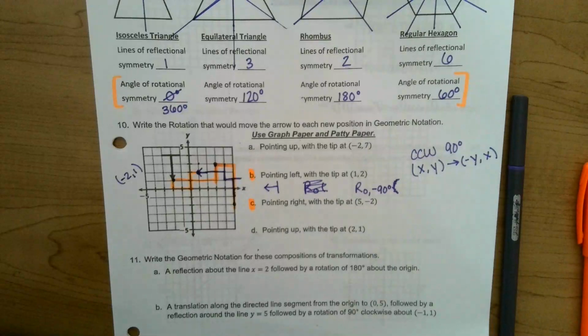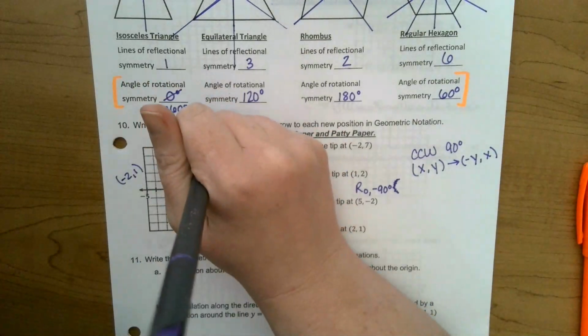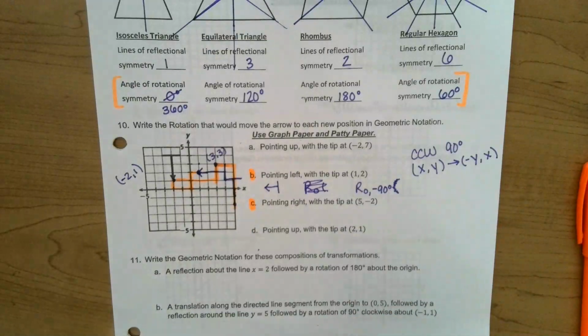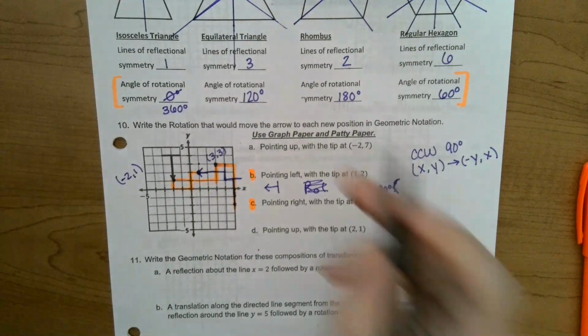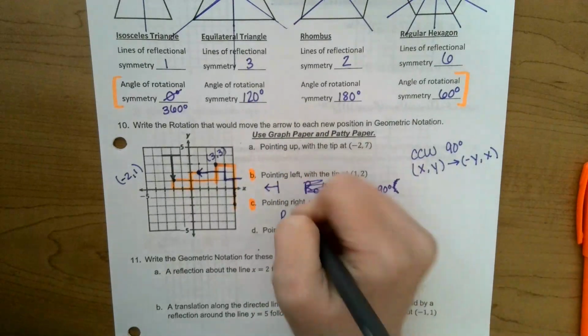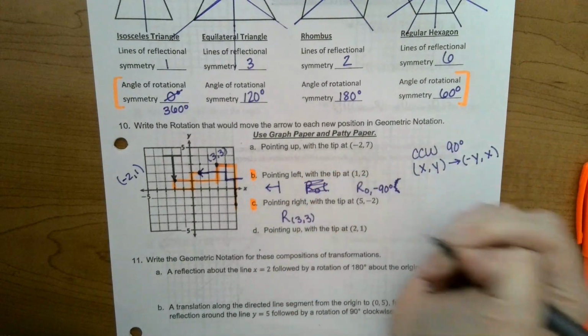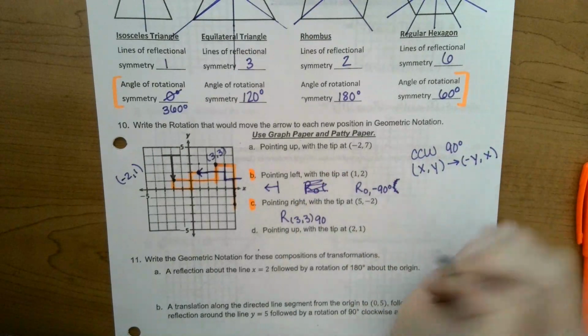So anyway, we rotated around this point. This is 3, 3. The best way I know how to do it is trial and error. I only see 2 of those, okay? So just to write this, we rotated around the point 3, 3. And we did that 90 degrees counterclockwise, so just 90. And yeah, there we go.